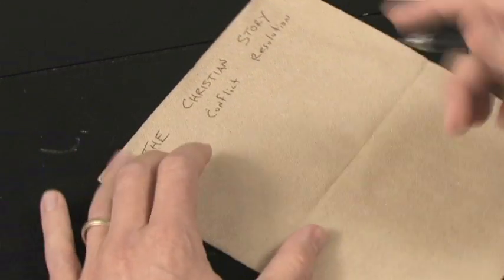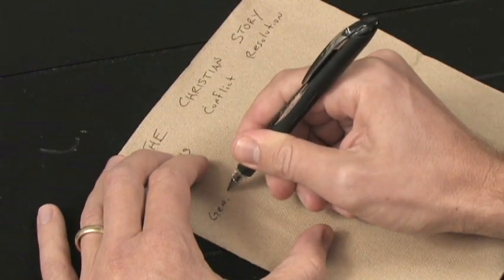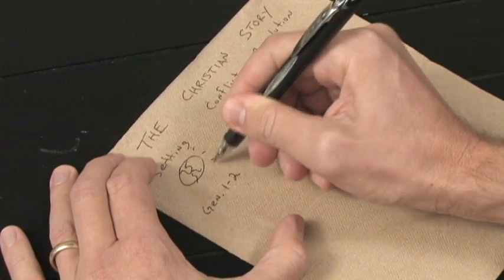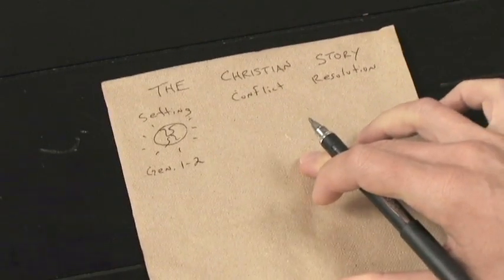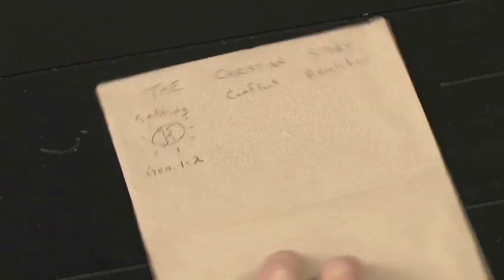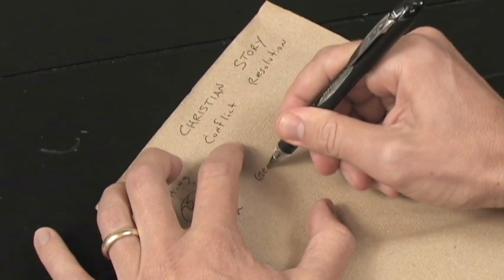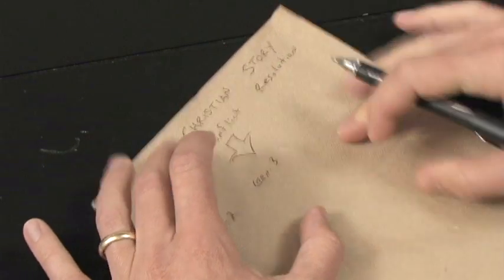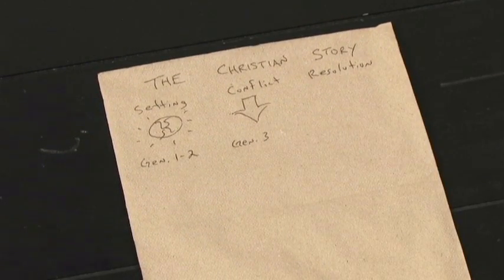So the setting for the Christian story we found in Genesis chapters 1 and 2. There we have a good God who makes a good creation, and He calls it very good. However, the conflict comes along quite quickly, because in the next chapter, in Genesis 3, we have what is called the fall of humanity. Now, essentially, the fall of humanity occurs because humanity decides that it wants to know for itself what is beneficial and what is harmful, rather than trusting in the Creator.